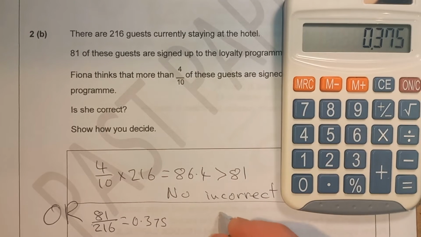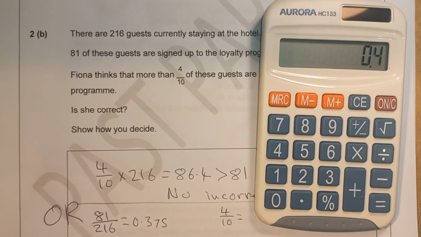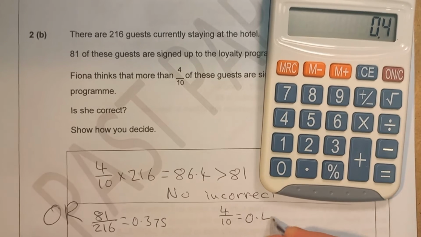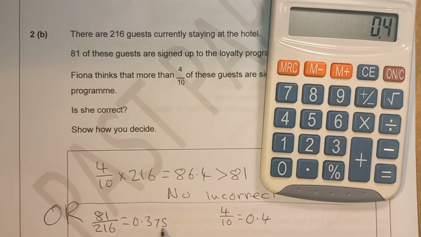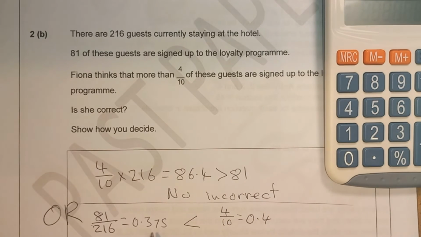And actually, if we do 4 divided by 10 to get that as a decimal, you'll see that 0.375 is less than 0.4. So again, she thought that it'd be 4/10, but it's less than that. So either way you want to work with it, I think the first way we did it is clearer, but there is an alternative.